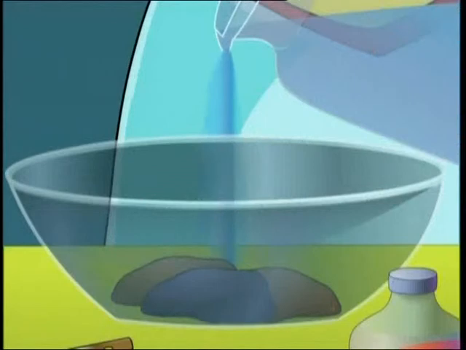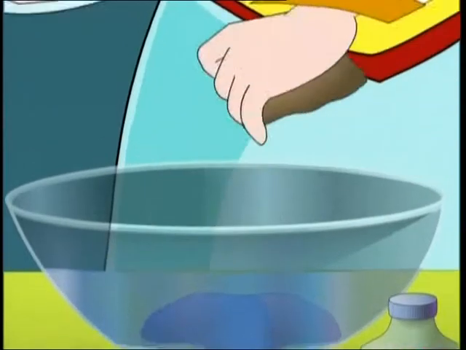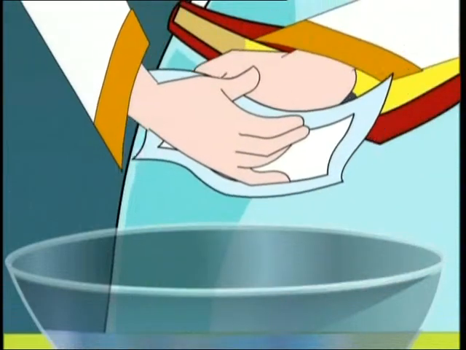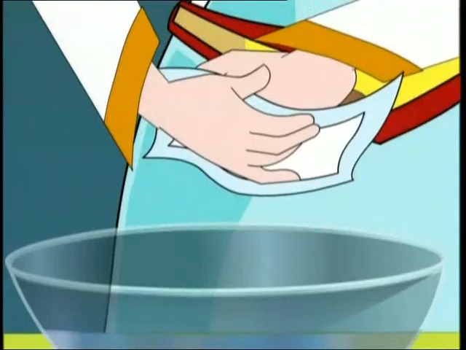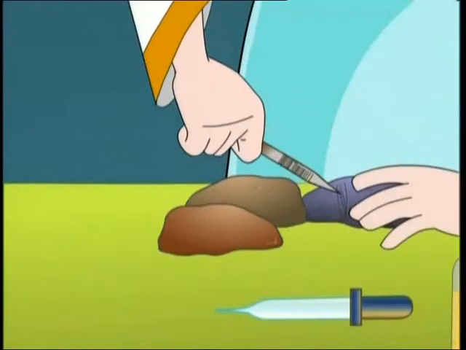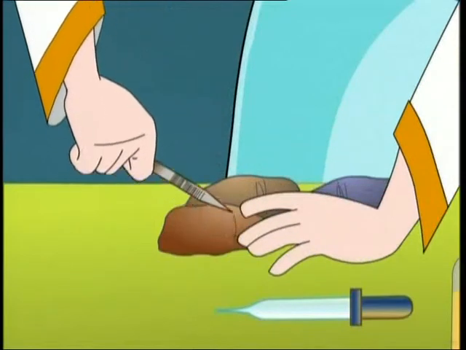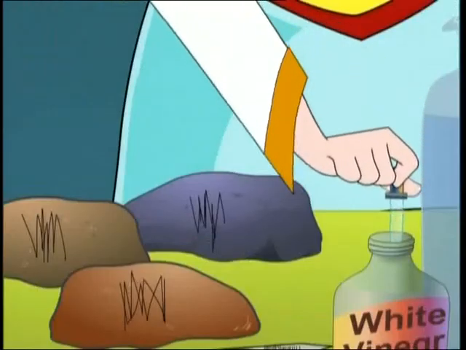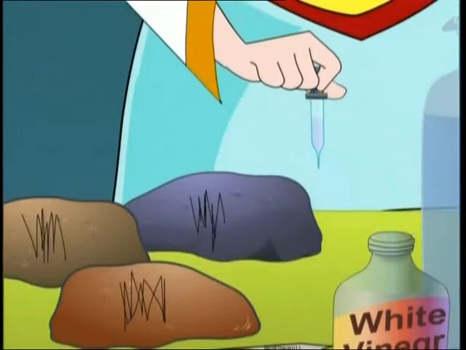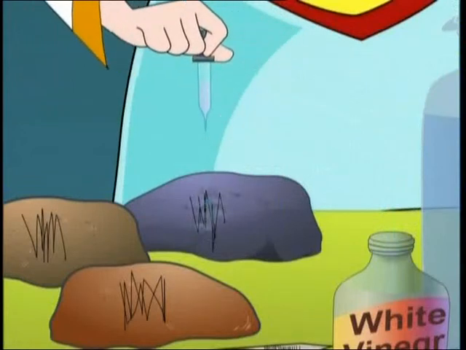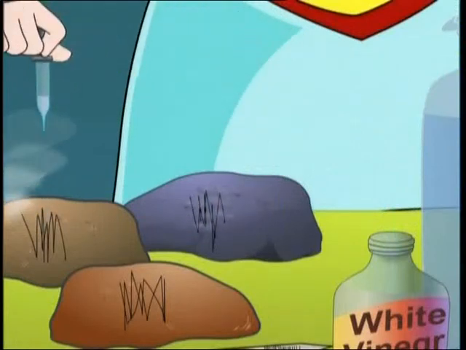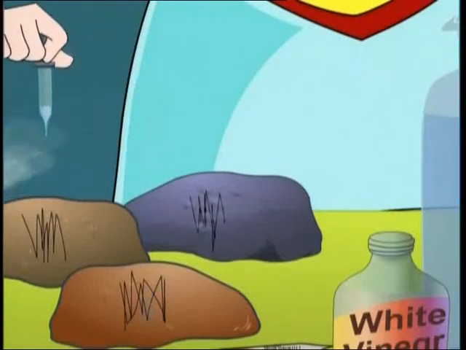Rinse the rocks in plain water and dry them. Make a slightly rough patch on each rock by rubbing the surface with a metal nail file. With the eyedropper, place 1 drop of vinegar on the rough patch of each rock. Observe the reaction on each rock.